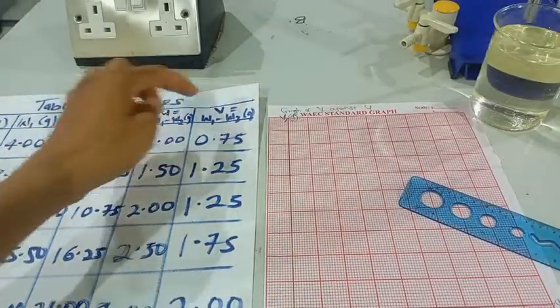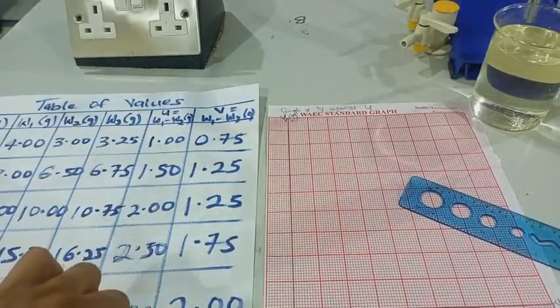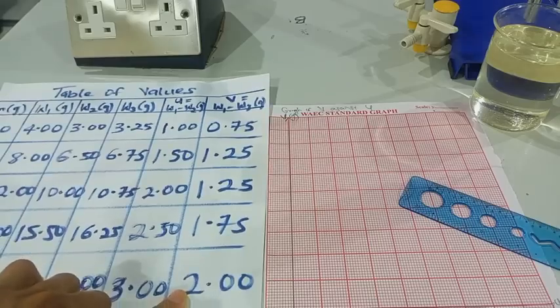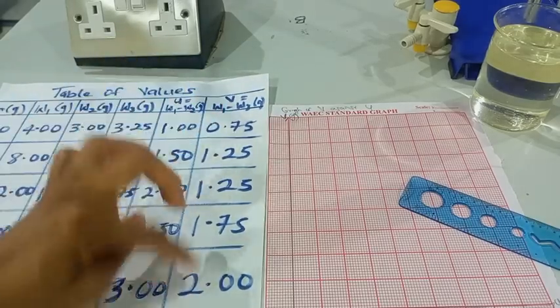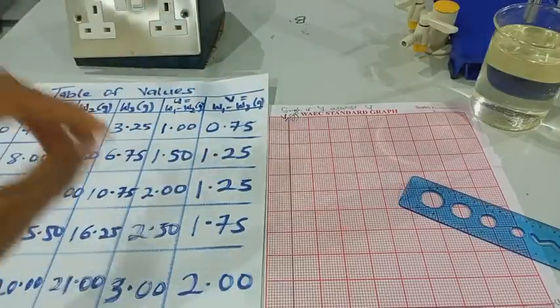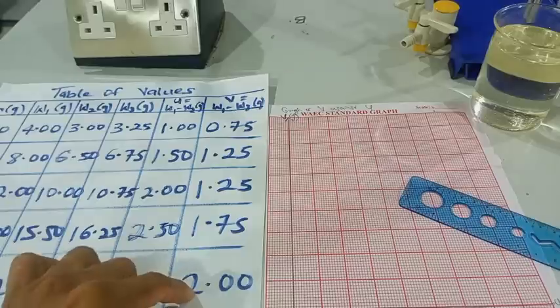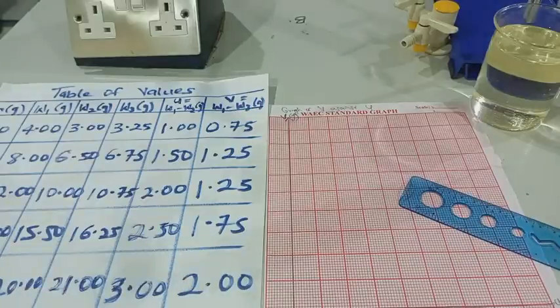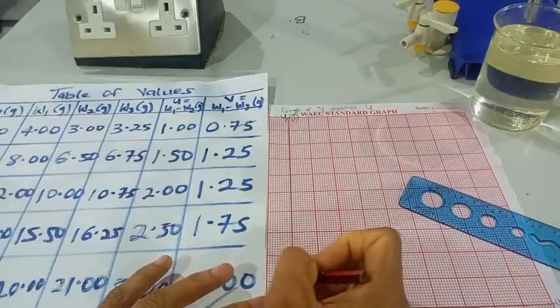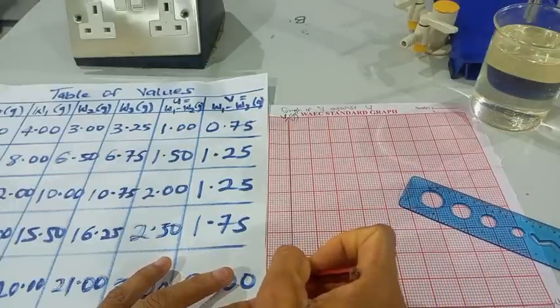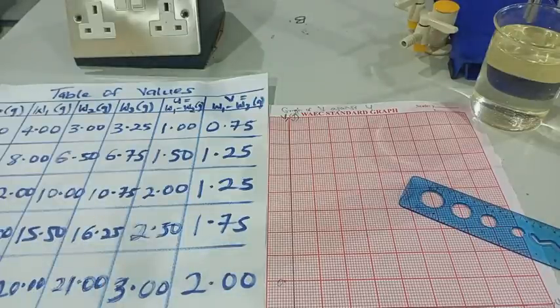Okay, for the V axis, the highest is 2 and the least is 0.5. And we have 1, 2, 3, 4. We need 5 boxes. Since the highest value is 2 and we need 5 boxes, we can use 0.5 so that this one will be 0. Or we can use 0.25.